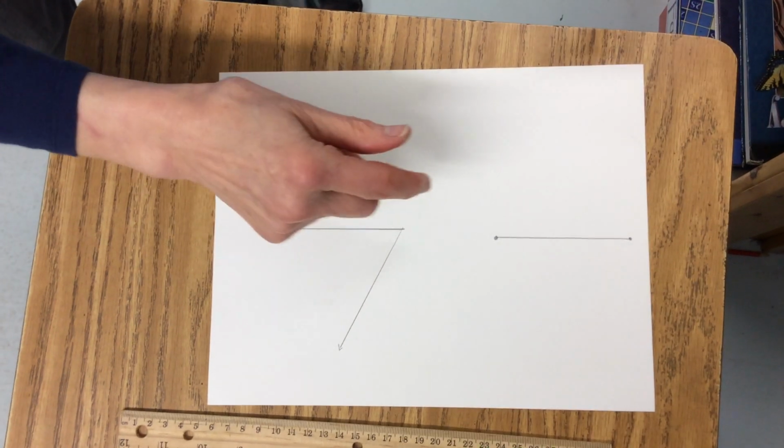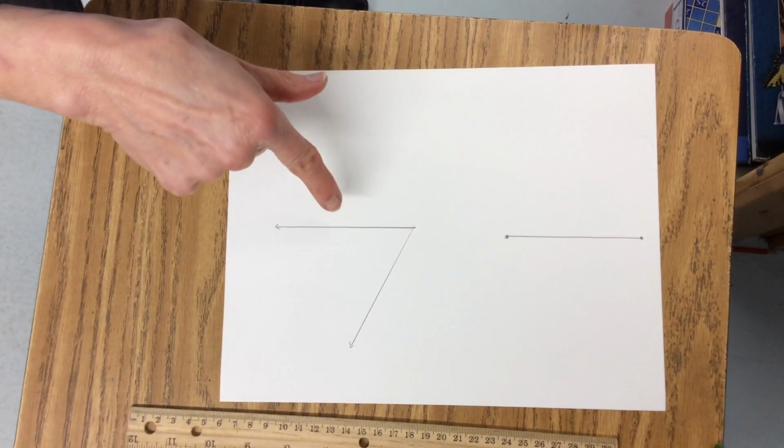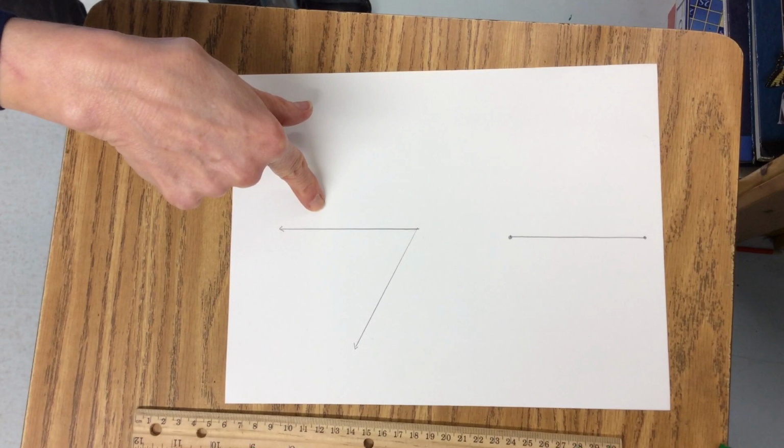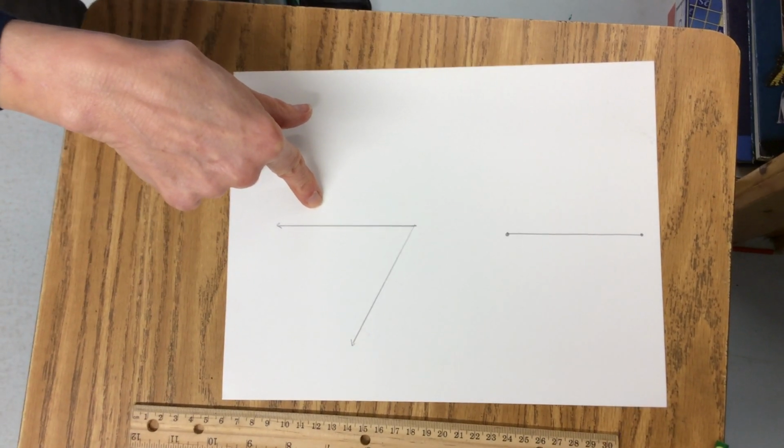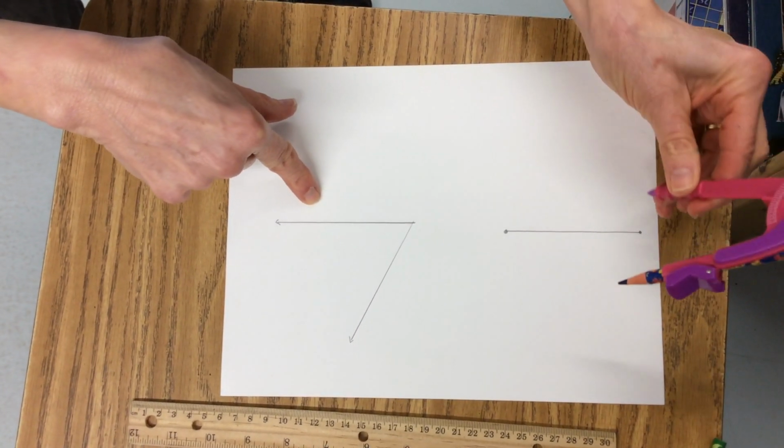I'm going to show you how to bisect line segments and angles. Bi means two, so bisect means to cut something in two. So we're going to cut them in half.